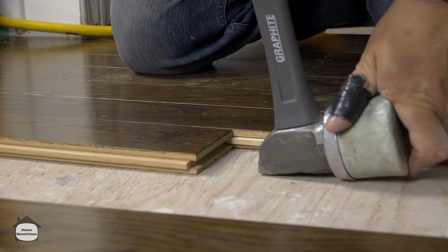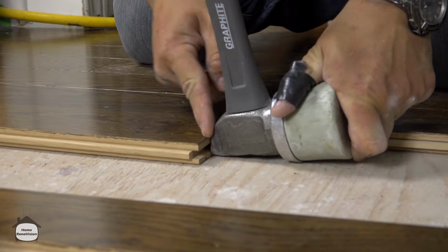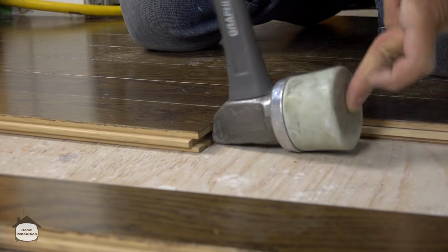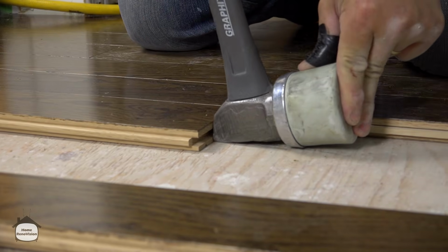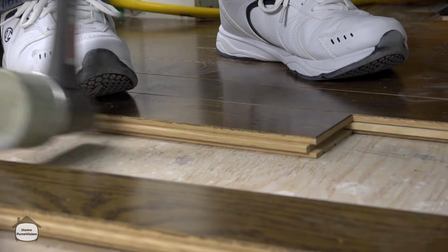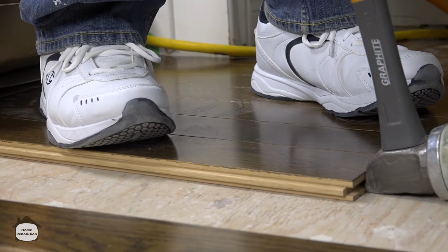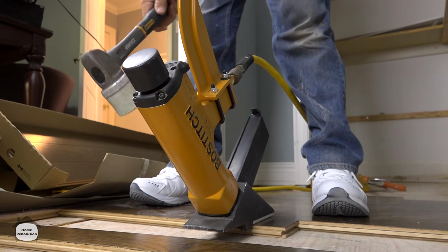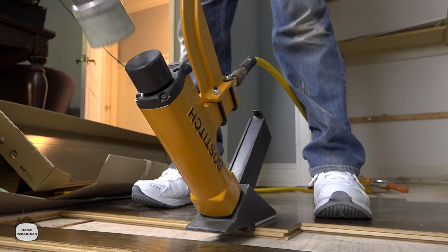When I set this on the floor and make contact with the wood, you see the gap at the top? I'm not actually contacting the finish because I have this on the ground. So I can hit that even standing up. I can slide it in and close it up nice and tight. And because the rest of this floor is already nailed in, it's not going to be moving around on me.